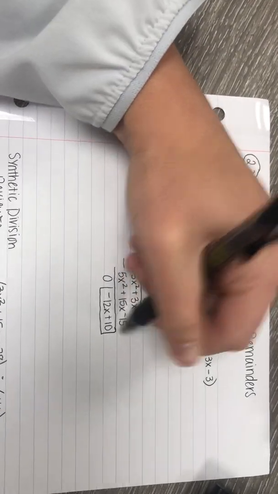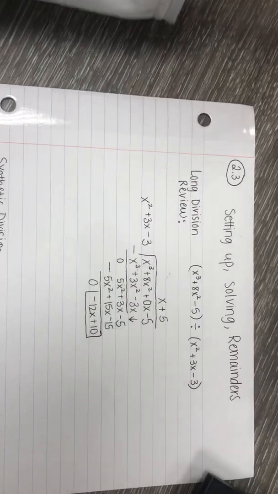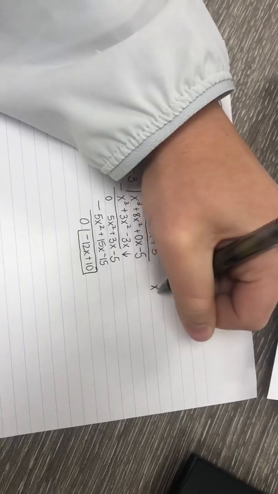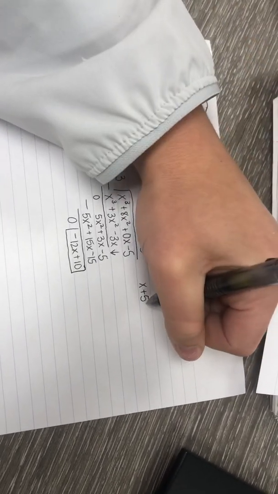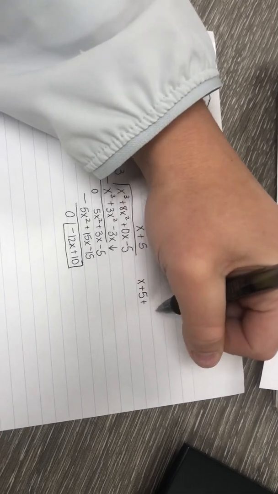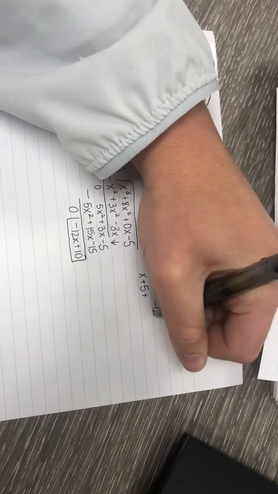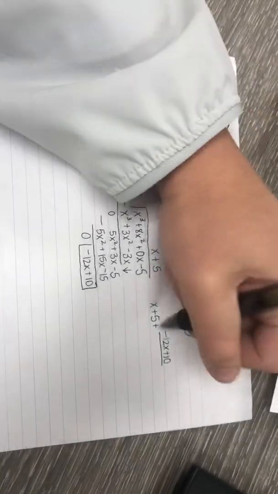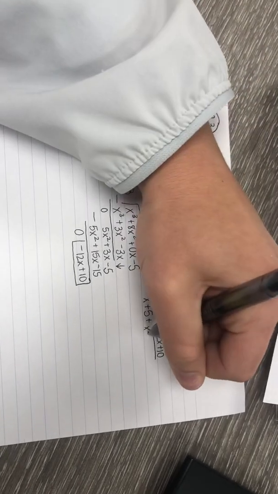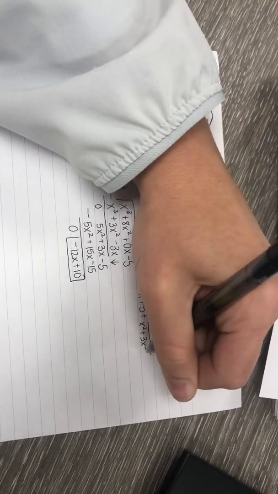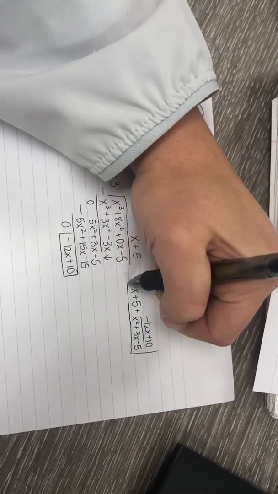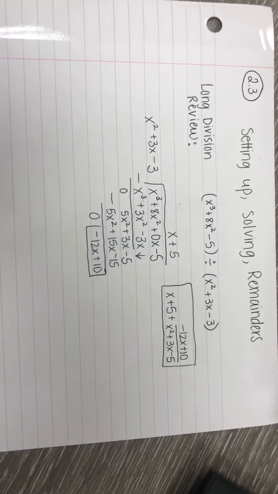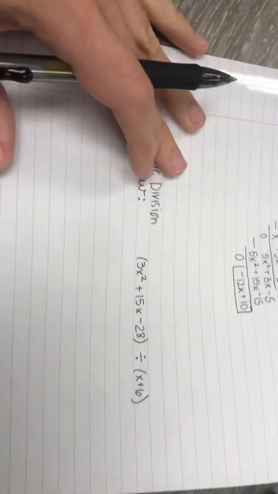A lot of you just left it here and said, oh, it's x plus 5 with a remainder of negative 12x plus 10. But when you write it out, the remainder is technically still part of the equation. So you can put an addition sign if you'd like, but you will put that remainder, negative 12x plus 10, over whatever you divided by, x squared plus 3x minus 3. You will always take your remainder and put it over your divisor in fraction form, and that would be the correct answer there. All right, let's move on to synthetic division.